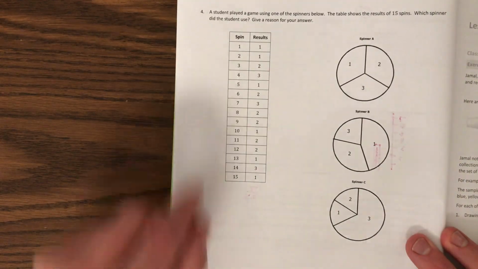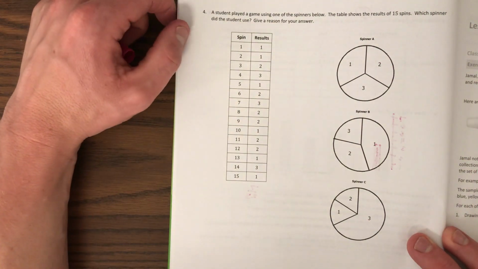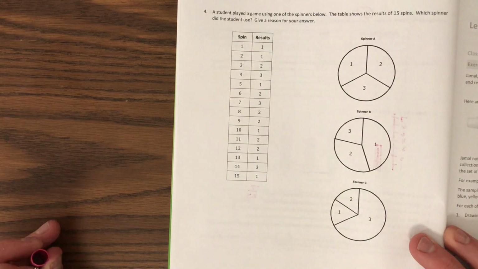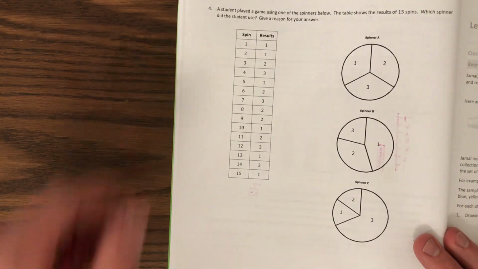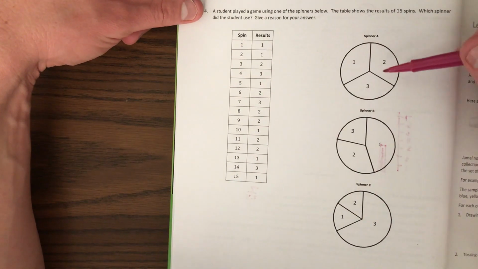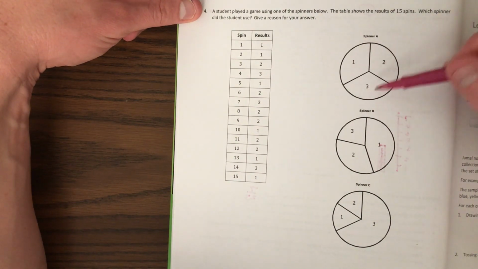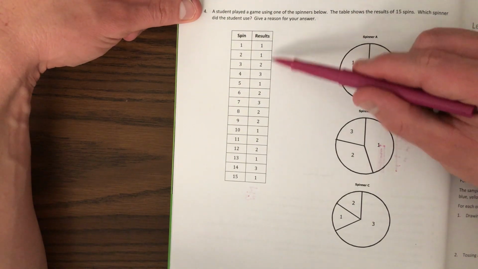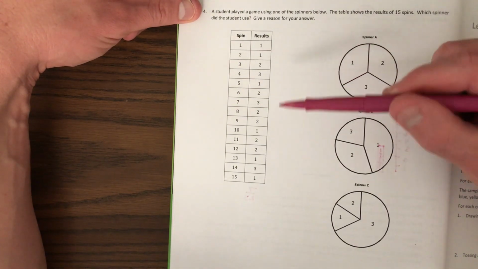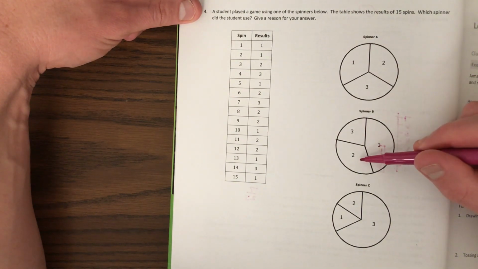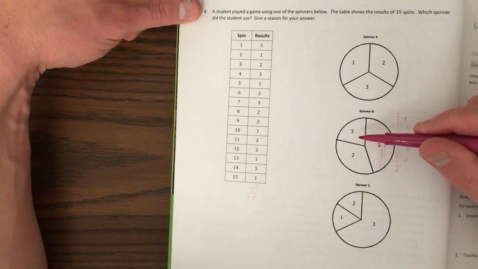And then the last thing over here, it says a student played a game using one of the spinners below. The table shows the results of 15 spins. Which spinner did the student use? Give a reason for your answer. All right, so we could figure out which spinner the student used based on this data. Because this one here, all 3 spaces are the same size. So if they used this one, I'd be looking for approximately the same number of 1s, 2s, and 3s. This one here, the 1 space and the 2 space are considerably bigger than the 3 space.